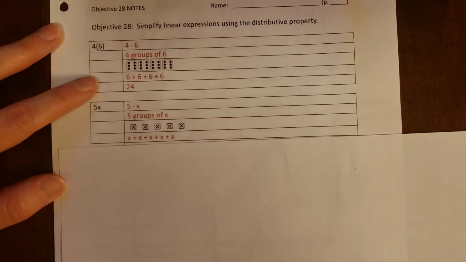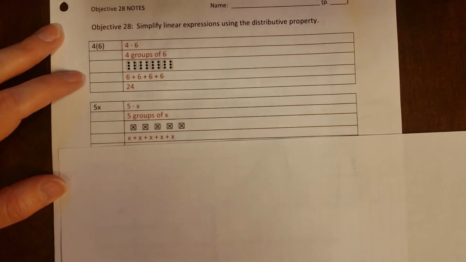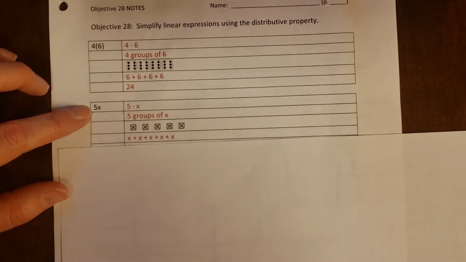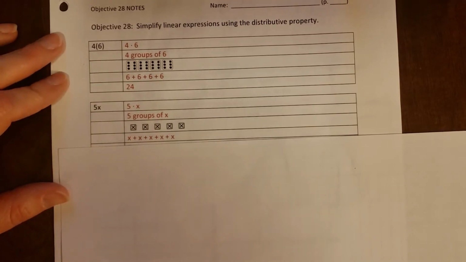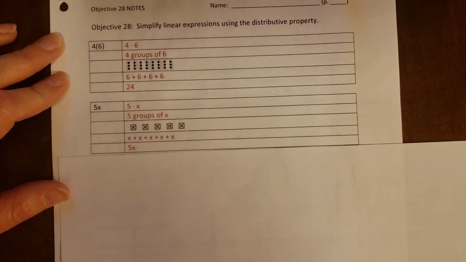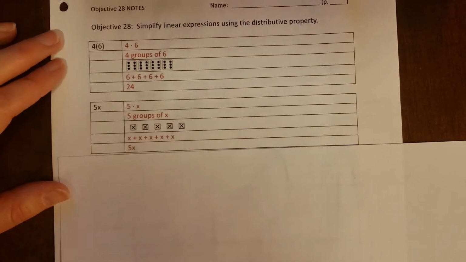It would still be repeated addition, just like multiplication of 2 numbers. If you're multiplying a coefficient with its variable, that's the same as x added with itself 5 times. Or we can simply say 5x, which is where we started. That was pretty cyclical. We ended where we began.